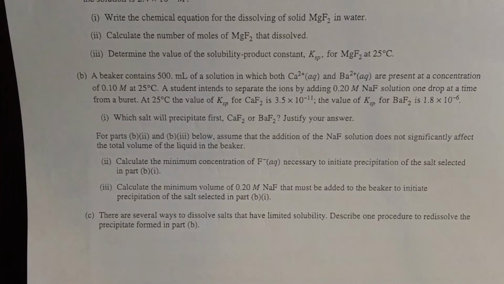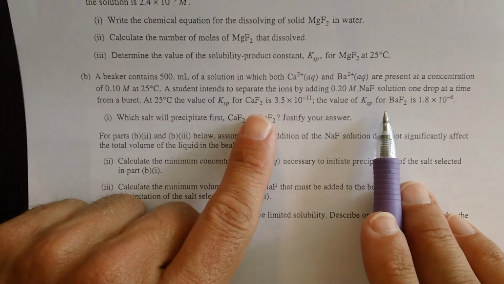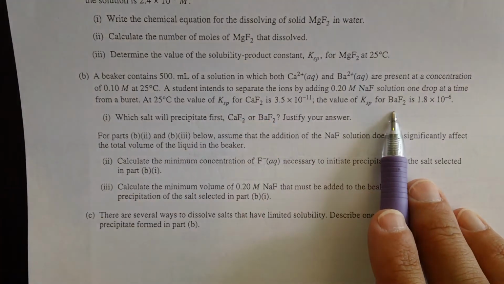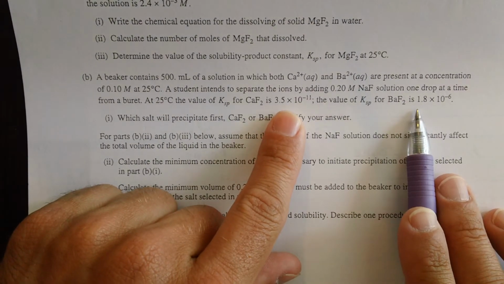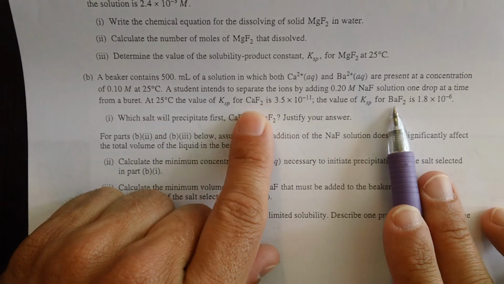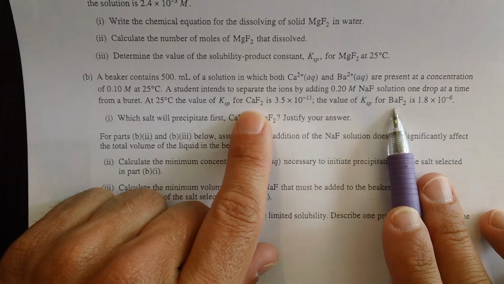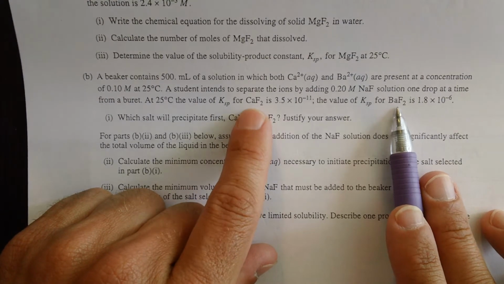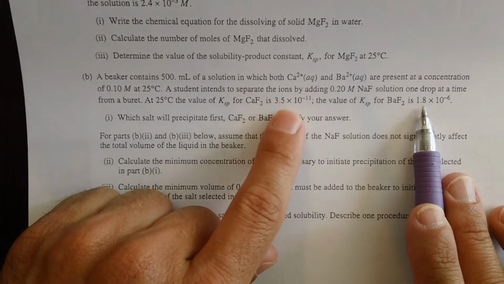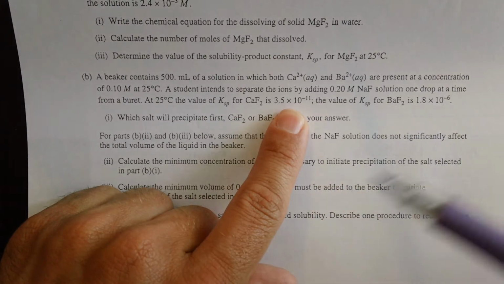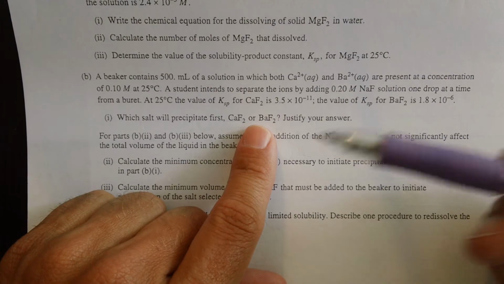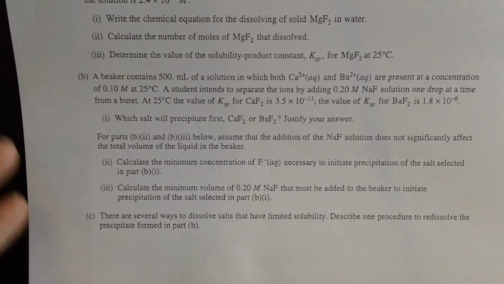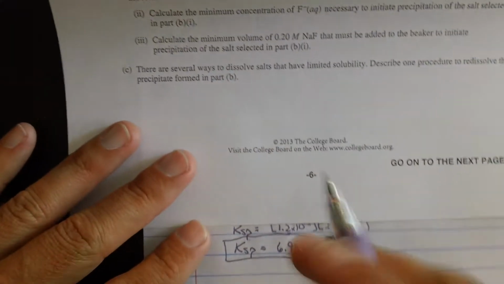You could go through and figure out how much fluoride you'd have to add, and the least amount of fluoride would tell us which one precipitated first. But we have the KSP values for both of these, and they're going to break into the same number of ions for these dissociation equations. And so if we look at those KSPs, the smaller value lies farther to the left, which means it will turn into solid first, because it has a smaller KSP. So calcium fluoride is going to precipitate first.